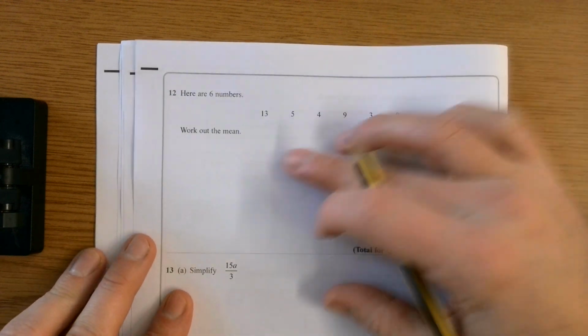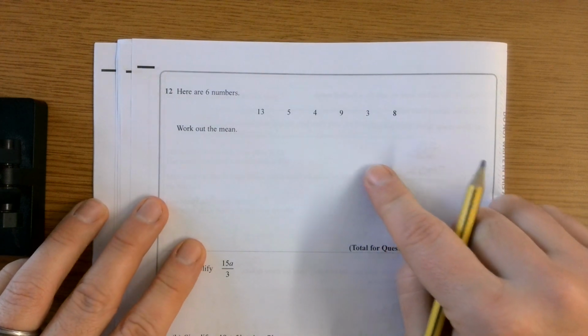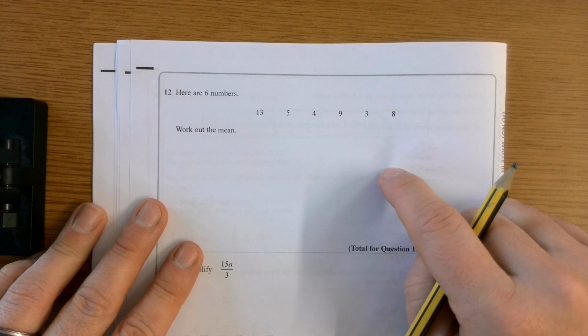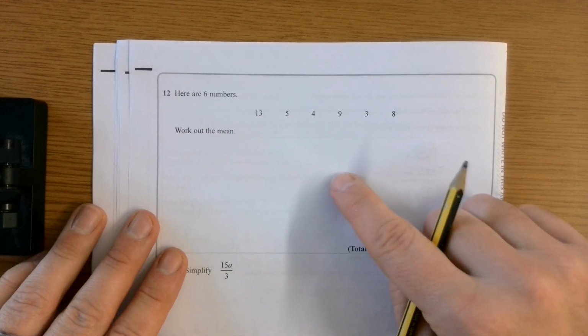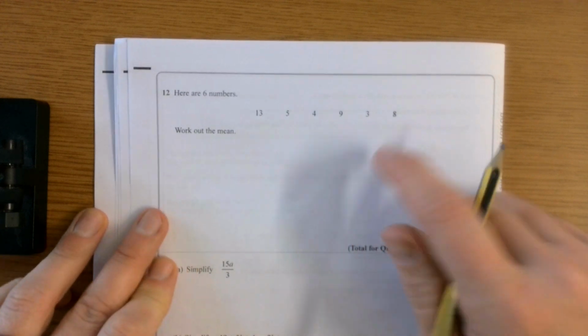So we're on question 12 now. Here are a list of 6 numbers. Work out the mean. So I've got different types of average. I've got the mode, which happens the most often. I've got the median, where you put them in order and find the middle one. The mean is the hardest one.